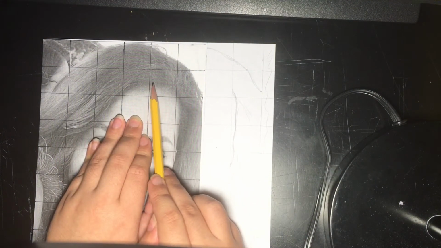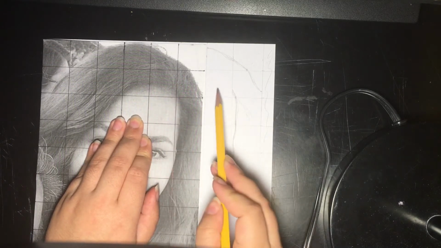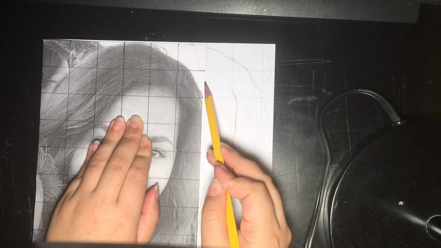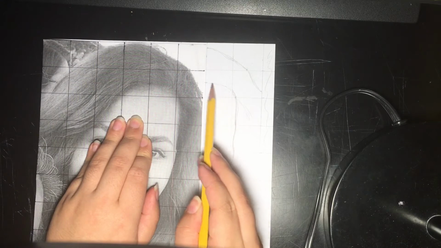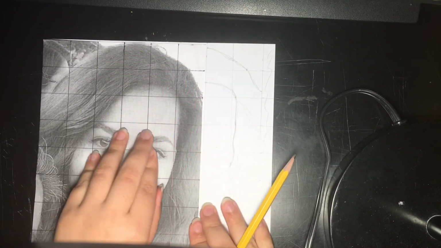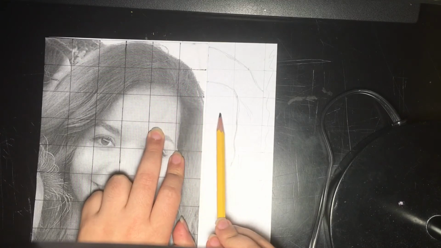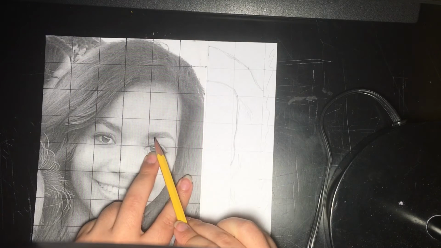Here we go, second box. I see my forehead and my hairline meet there. It's about halfway, so I'm going to guesstimate it here. Here's where my forehead continues, I'm assuming. This box is still my forehead, so I'm not going to draw anything on there. And then we get to the eyebrow.